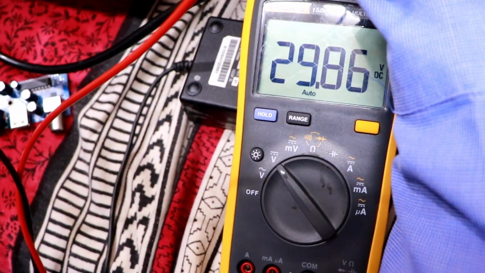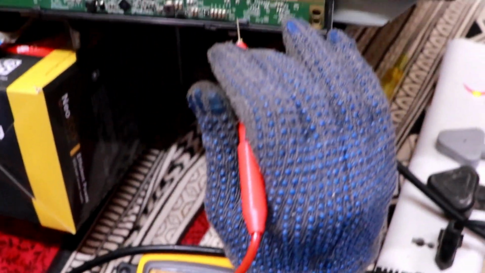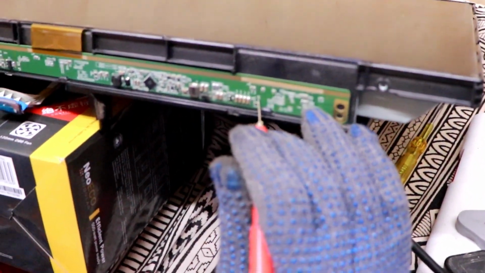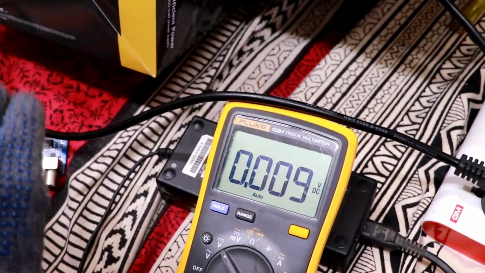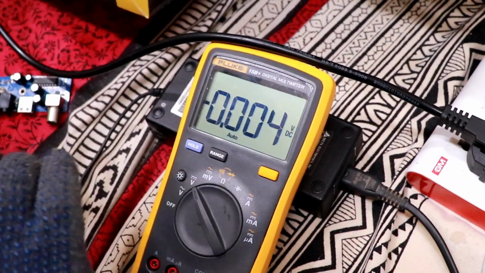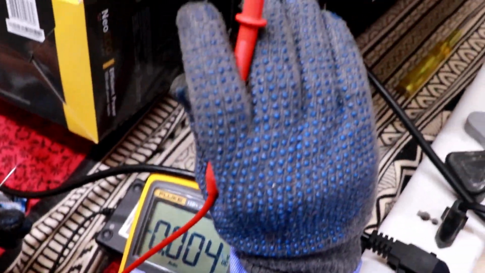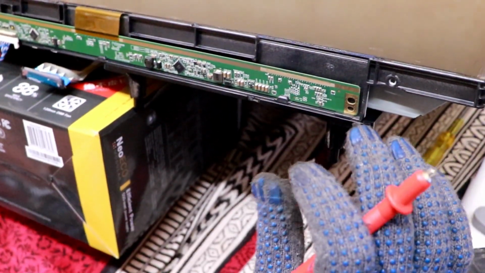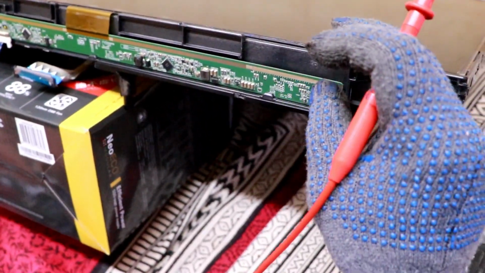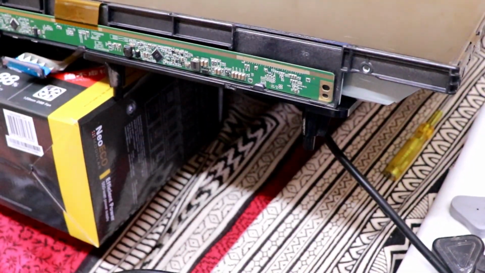And one more thing, we get a voltage for COF also, it is around 15 volt. So all these voltages are present, that means this panel is ready to work. The only thing to be done is we have to fix a new COF with a bonding machine in this area, so that this panel works again.